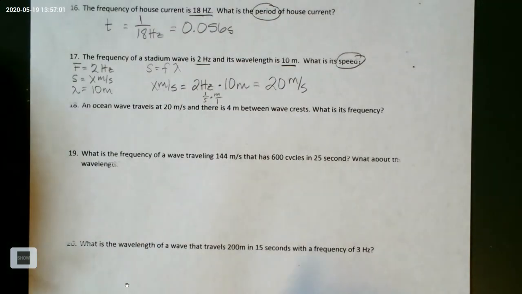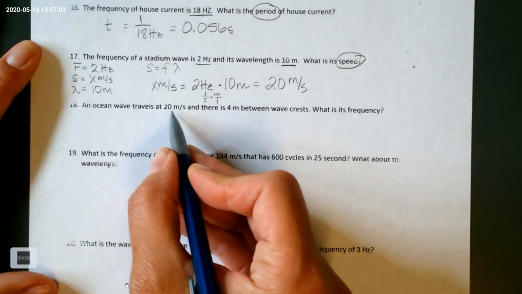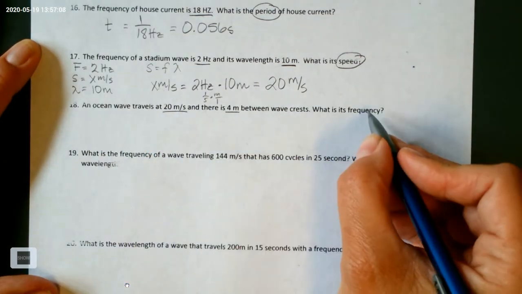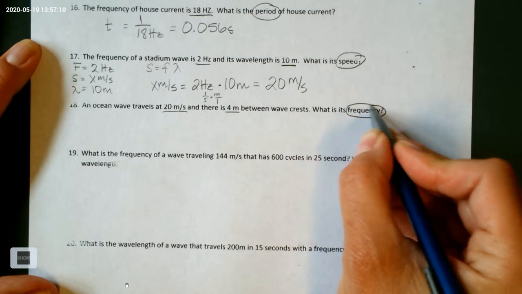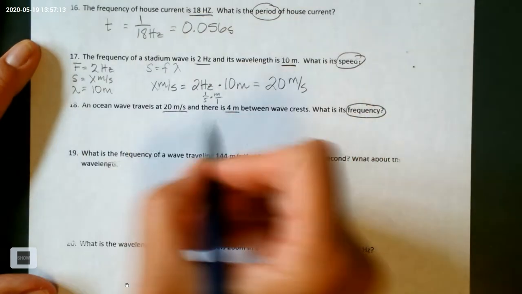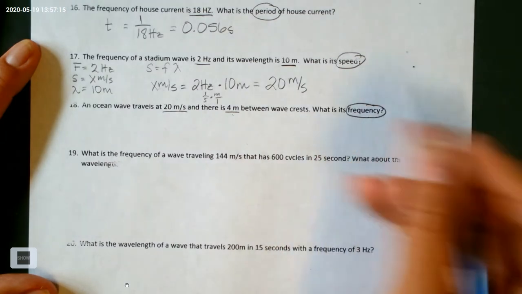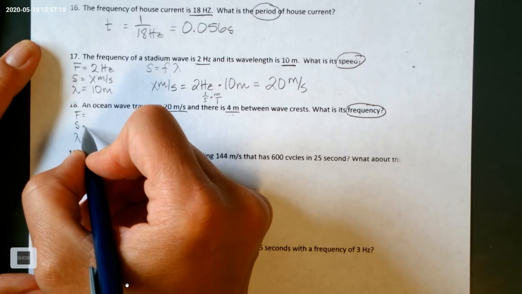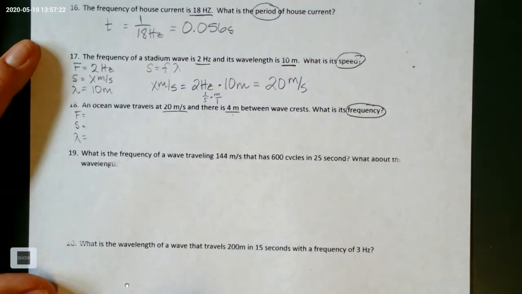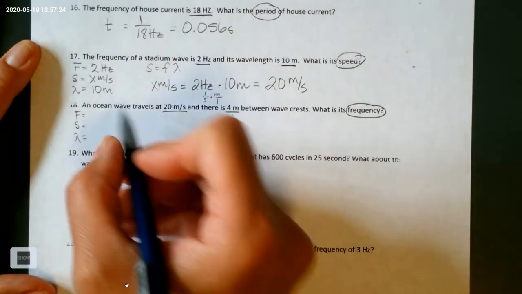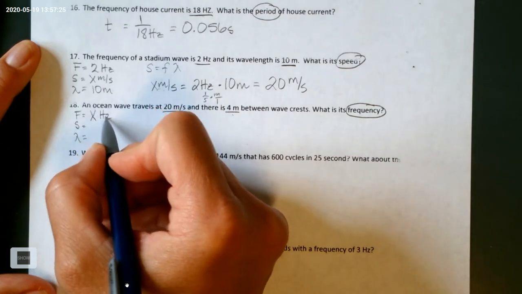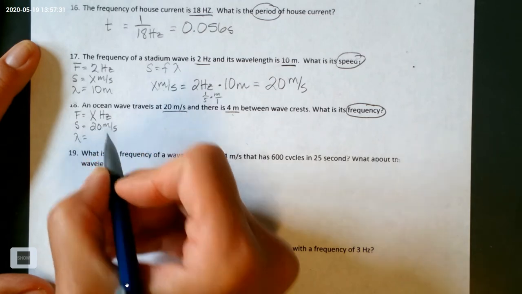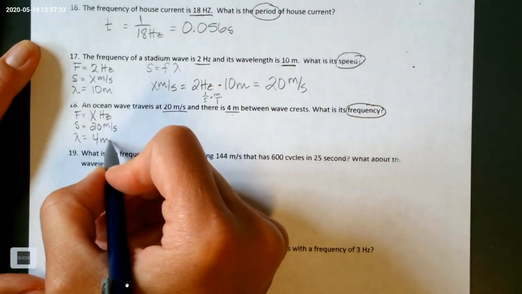Okay, so an ocean wave travels at 20 meters per second. There's 4 meters between wave crests. What is the frequency? So in this case, we're given a speed and a wavelength. We're now looking for frequency. So we're still using these 3 variables. We just have to rearrange the equation. So our frequency is what we're looking for this time, so that's going to be x hertz. Our speed is given to us at 20 meters per second, and our wavelength is going to be 4 meters.